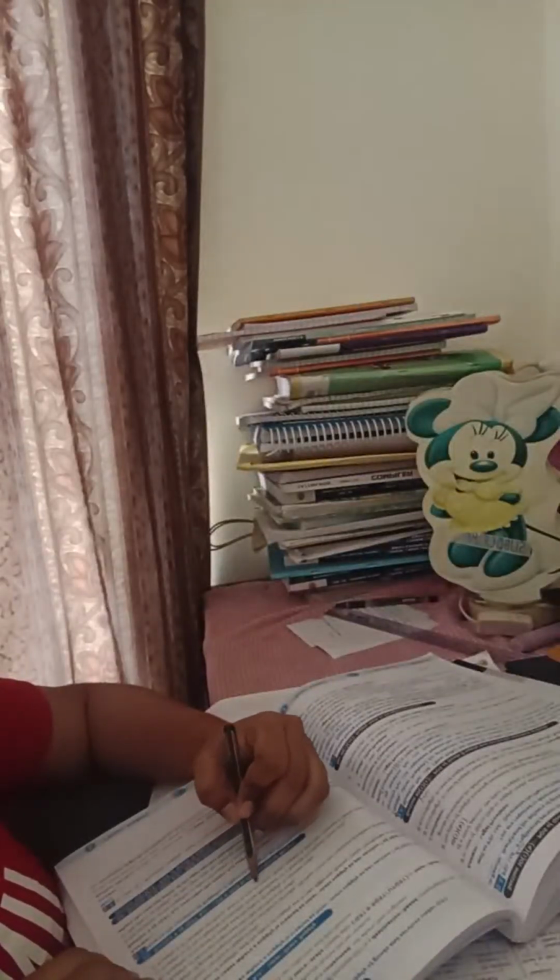Now the supply is in the taxable territory, but it is not an intra-state supply and is also not covered in the above cases.